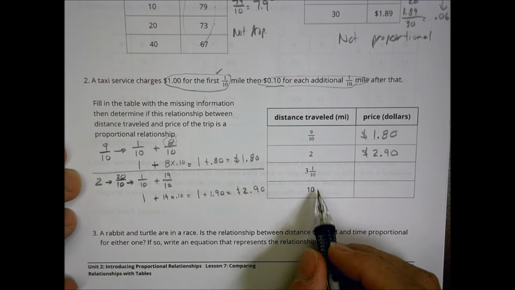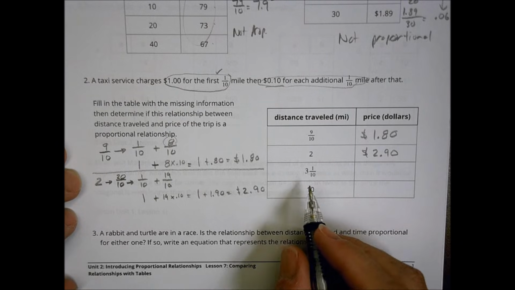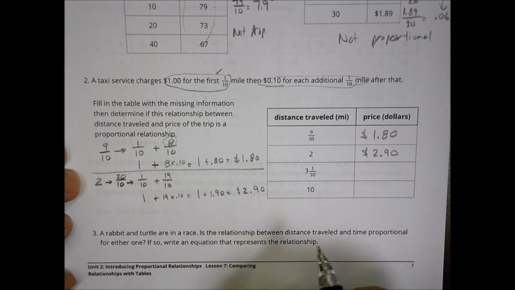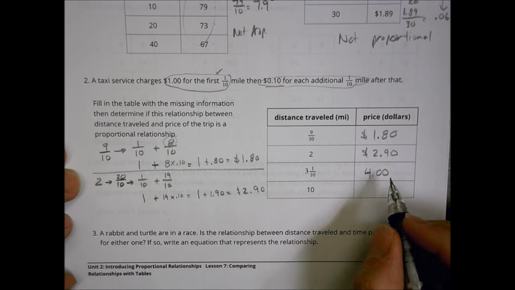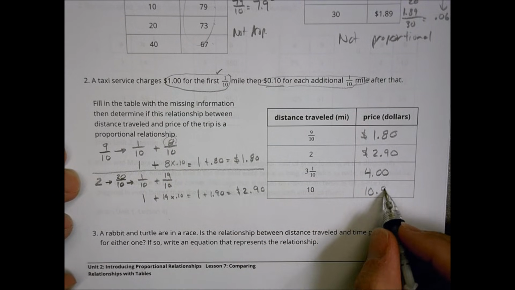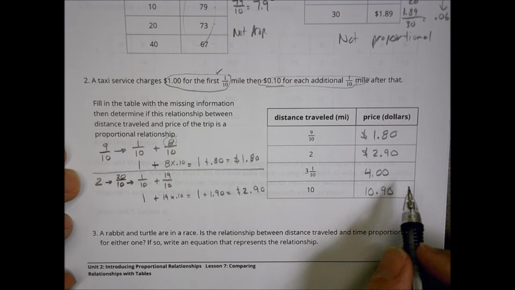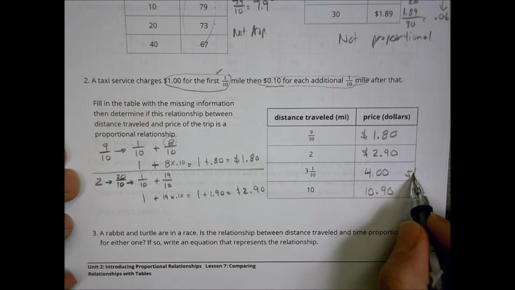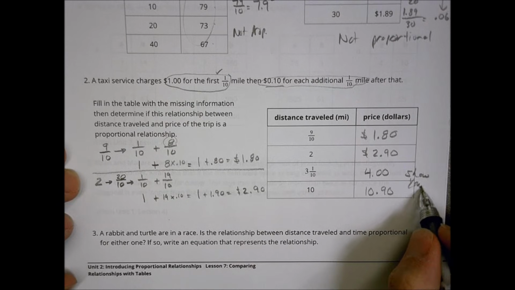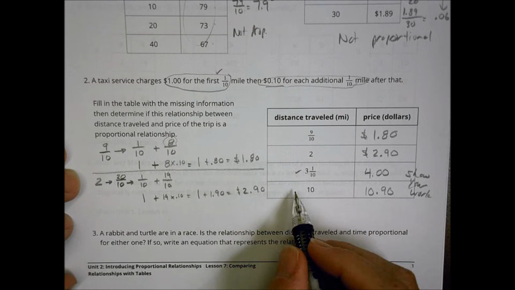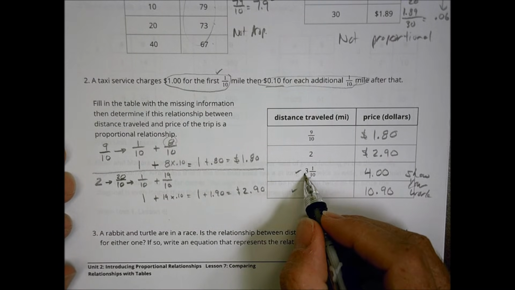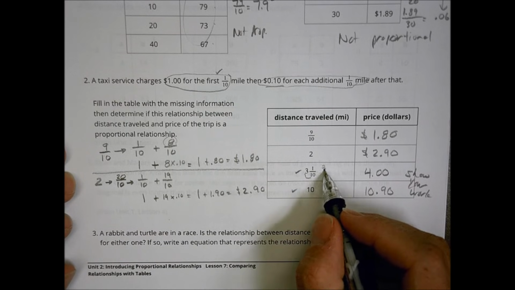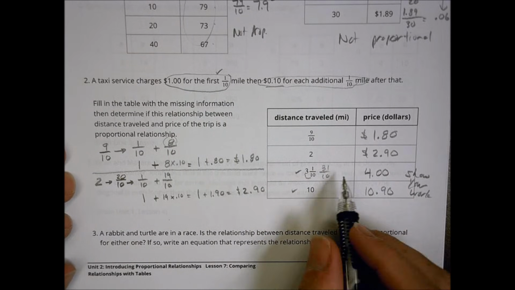There are a few more here as we go through, and I'm going to let you do the work there to solve it, but you should end up with $4 here, and you should end up with $10.90 there. So you need to show your work for this part, for how you got that. Okay? So do the same idea for this value and that value. For this one, you might want to convert it: 10 times 3 is 30 plus 1, and make that 31 over 10 for your starting point, but solve that up there.